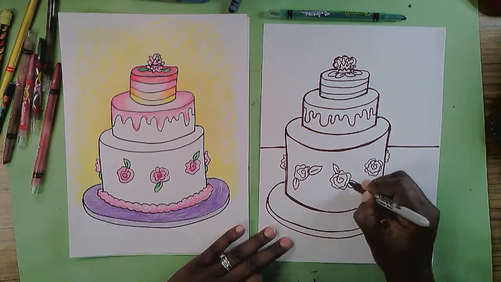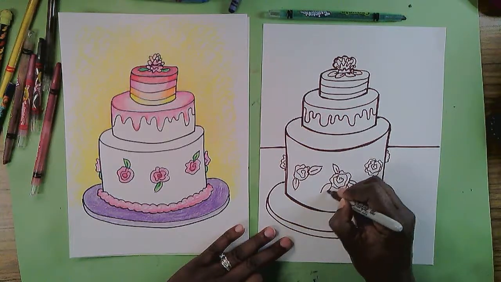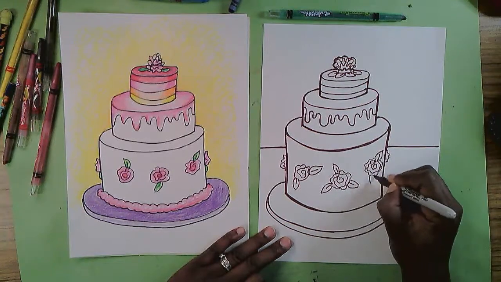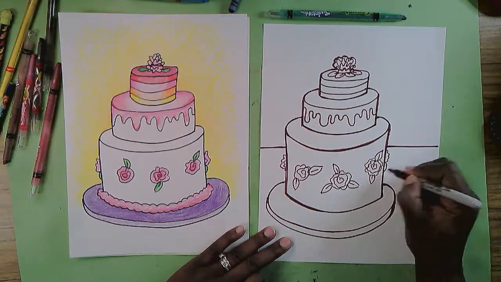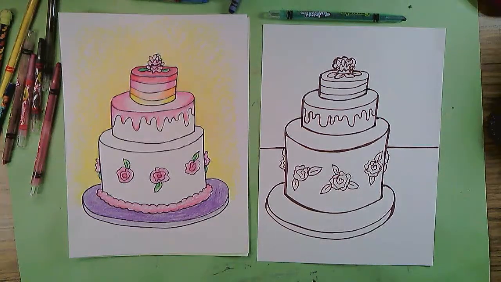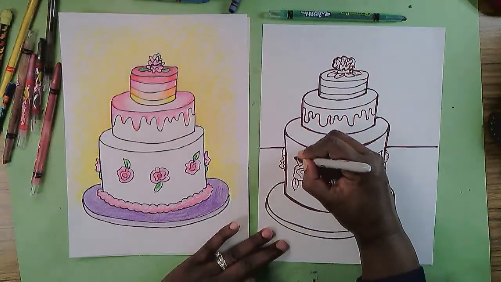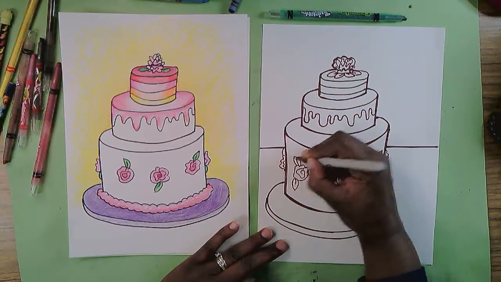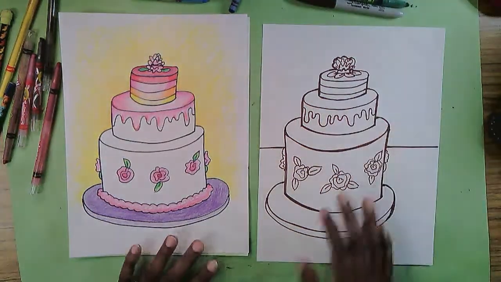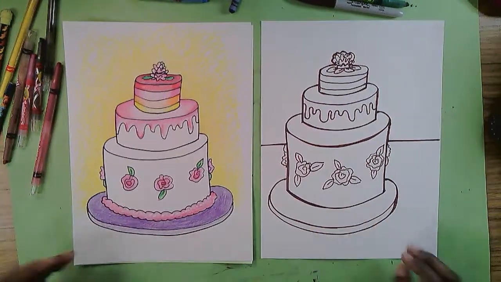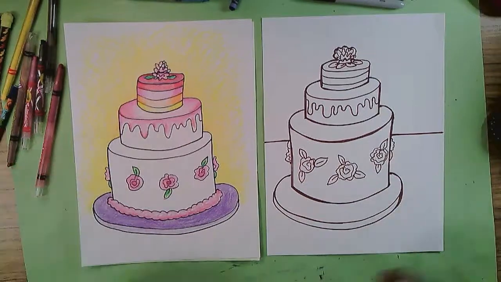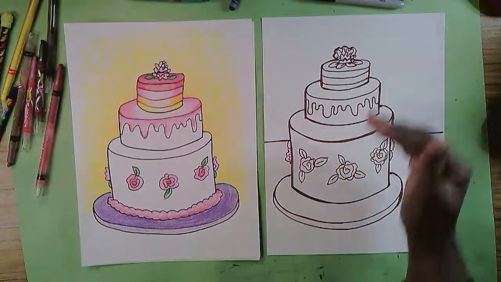You know, being a cake decorator is a creative job, and it does take some artistic skill. So, if you like yummy things, maybe you might be a cake decorator. In fact, one of my former students is a wonderful pastry chef and makes beautiful, beautiful cakes and pies and things like that. I hope you enjoyed making this cake with lots of tiers.